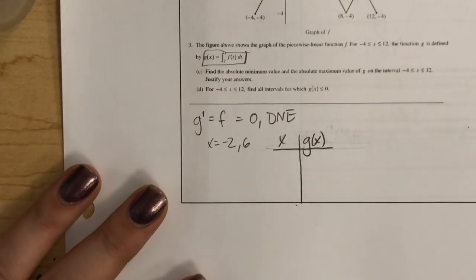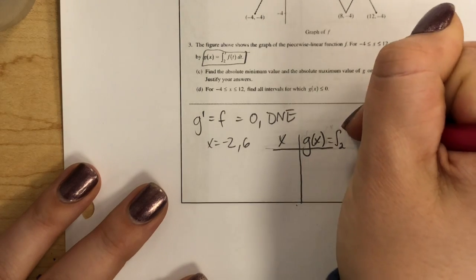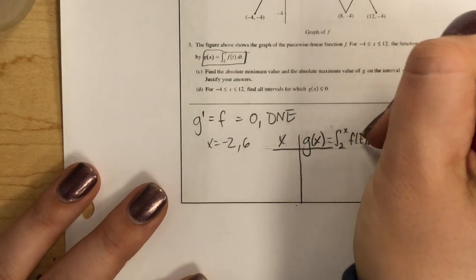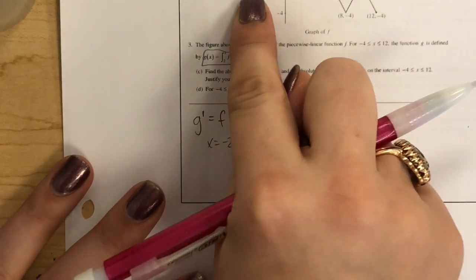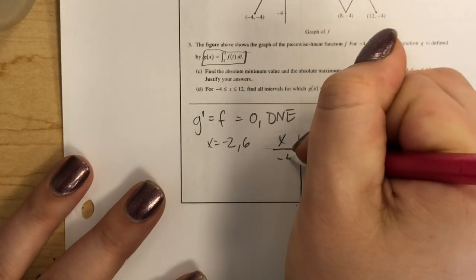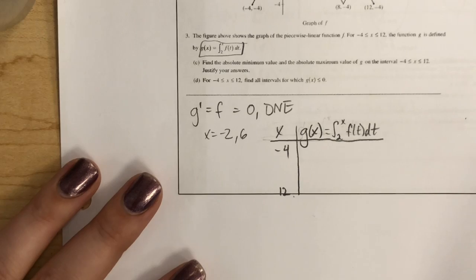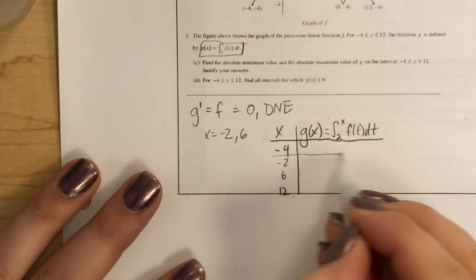Now I'm going to remind myself what g of x is. I'm just going to write it here, the integral from 2 to x of f of t dt. My x values are my endpoints, -4 and 12, and then my relative mins and max, -2 and 6.